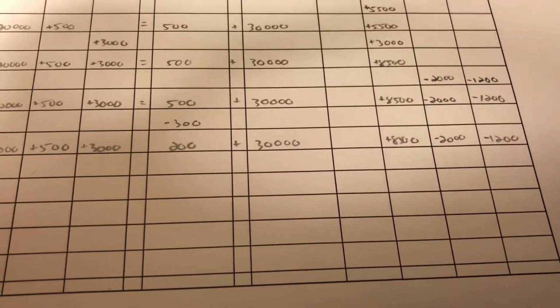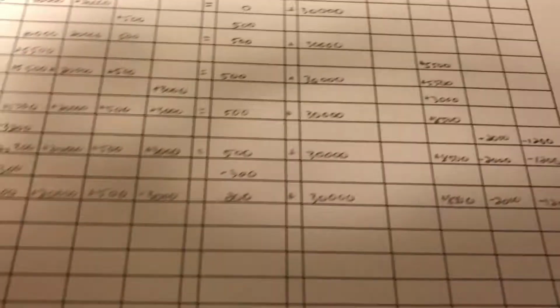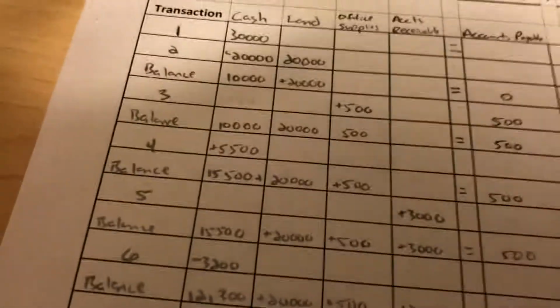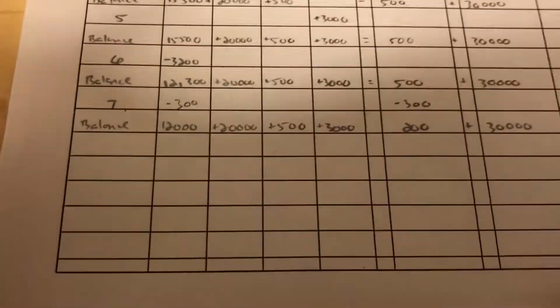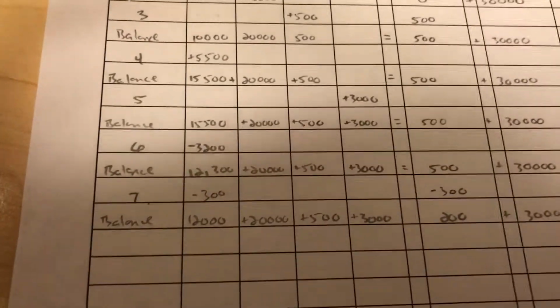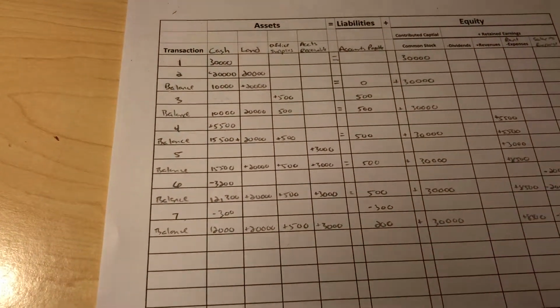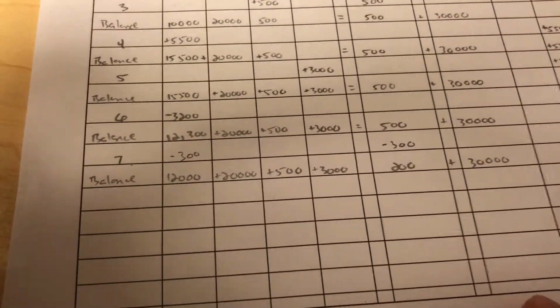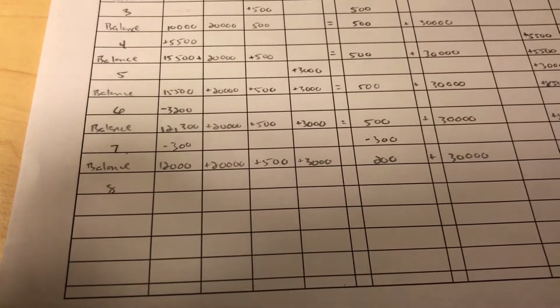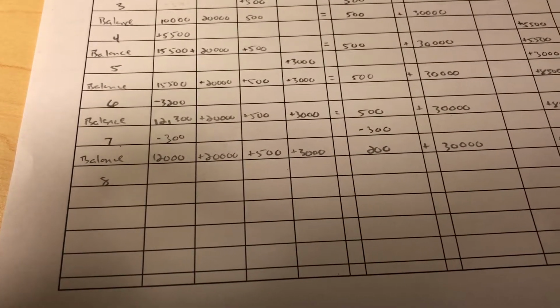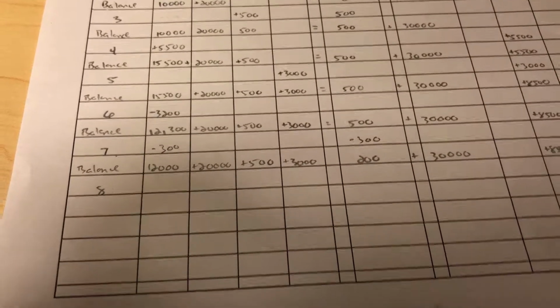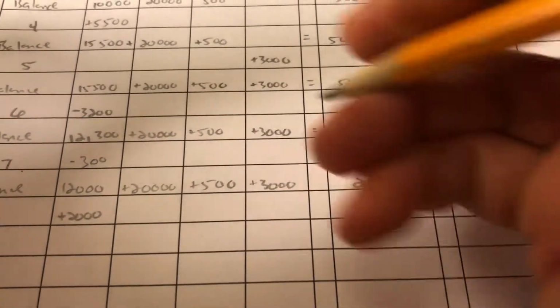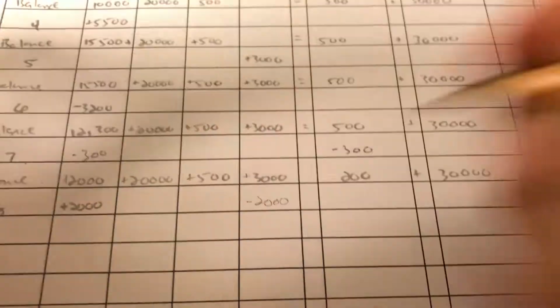Okay. All right. Here we have another transaction, transaction 8, that's only happening on the asset side of the equation, but things would still balance out. Okay. So for transaction 8, what's happening? Our customer that we gave the receivable to is paying $2,000 of it. So we're getting $2,000. So our cash is going to go up by $2,000. And now what they owe us is decreasing $2,000.